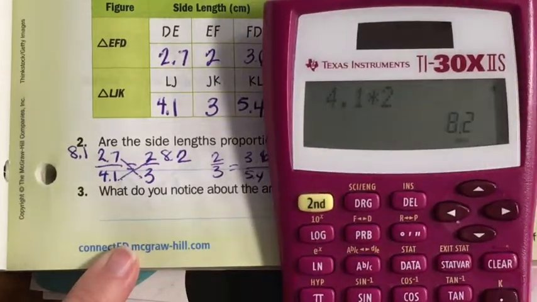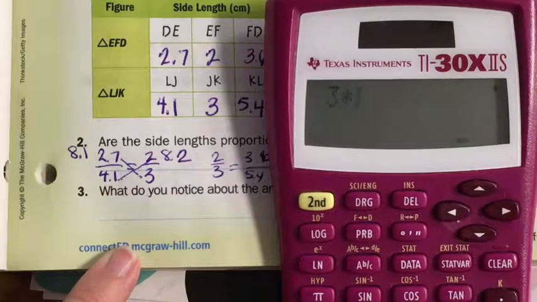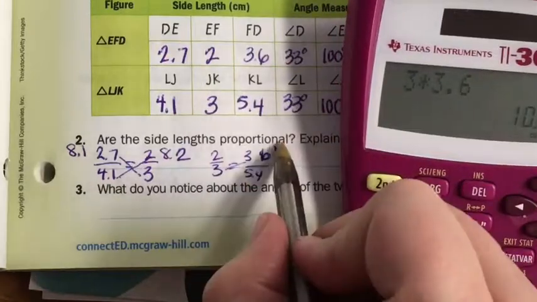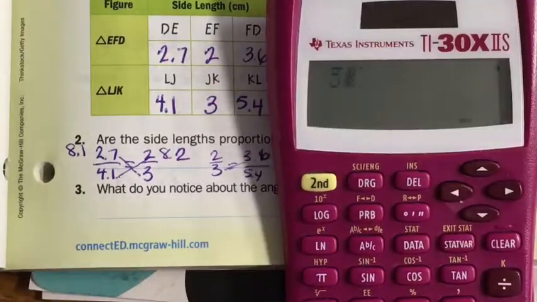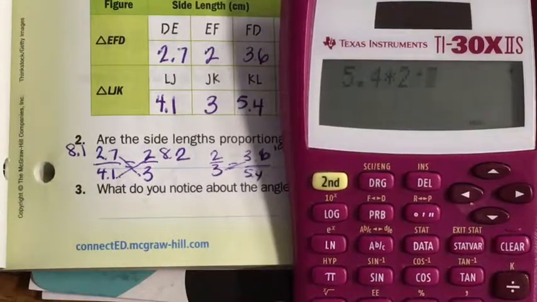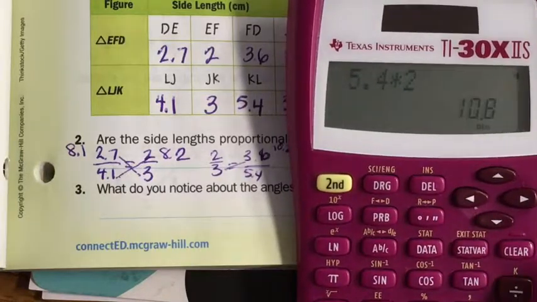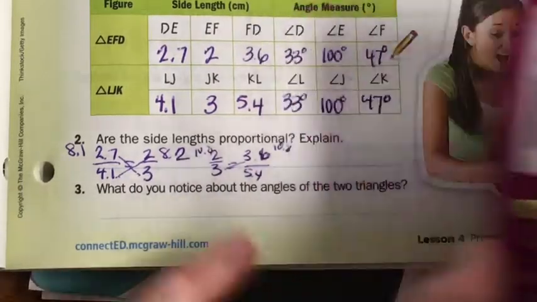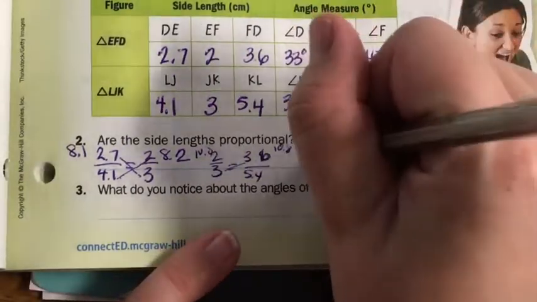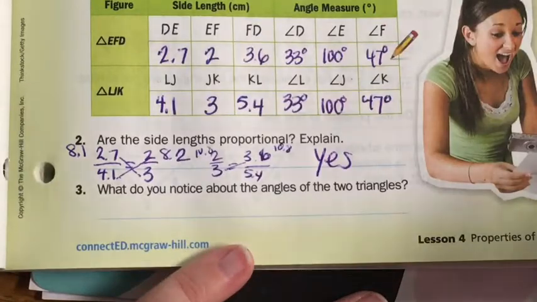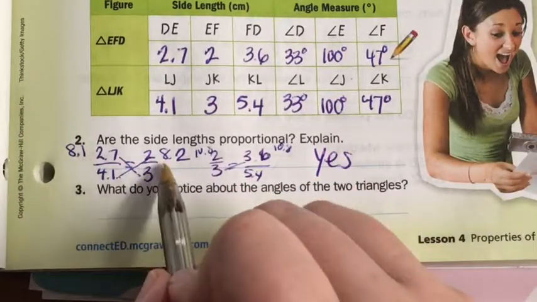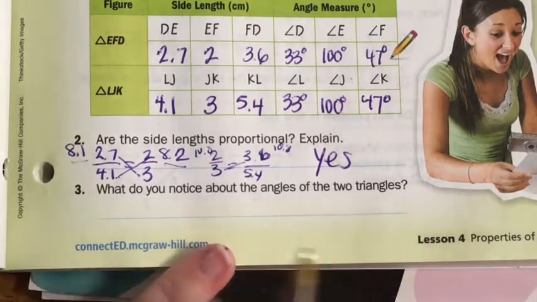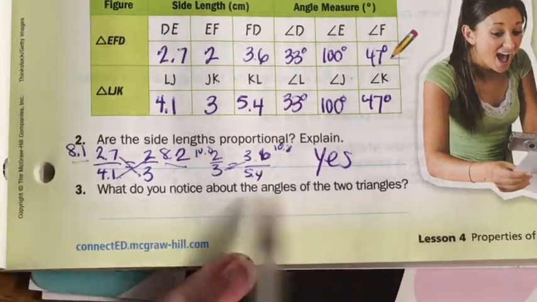So let's see. We're going to do 3 times 3.6. We're going to do this cross product, and I got 10.8. And then 5.4 times 2. Oops, little extra bump thing there. And that's also 10.8. So that one is. And we would have to do the other one, so I'm going to say yes, they are, even though the measurements make it so they're not exactly the same, and I don't like this question very much.